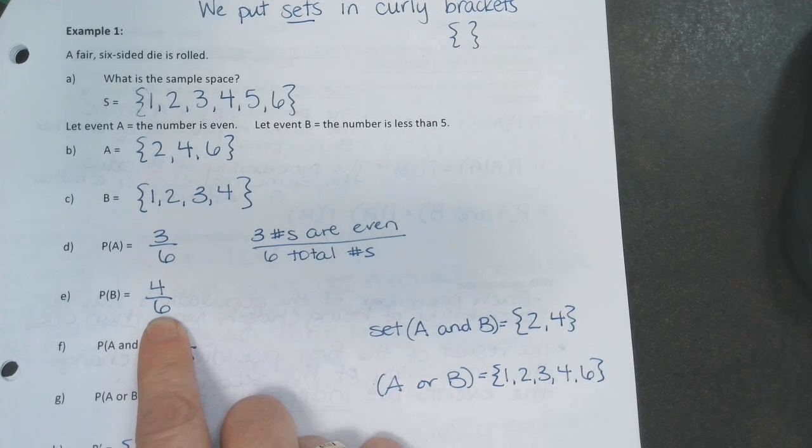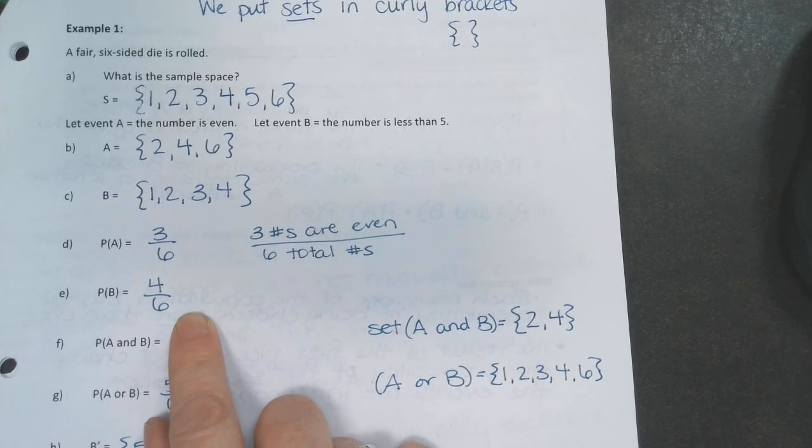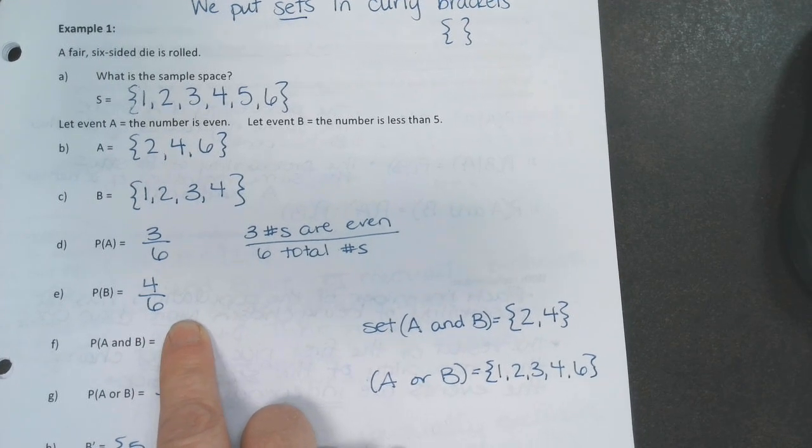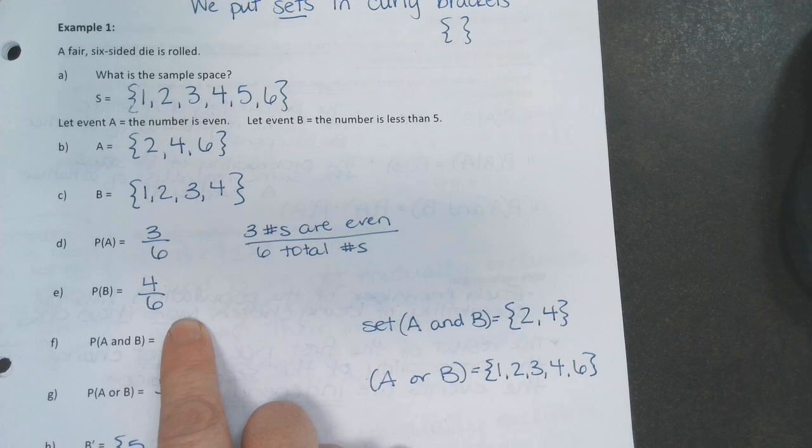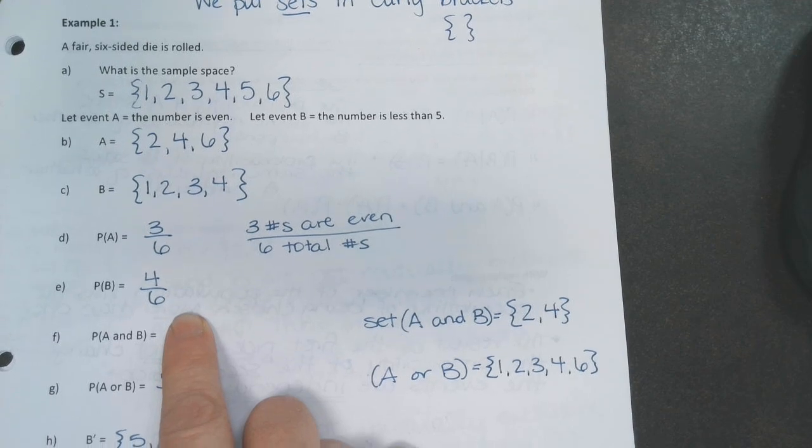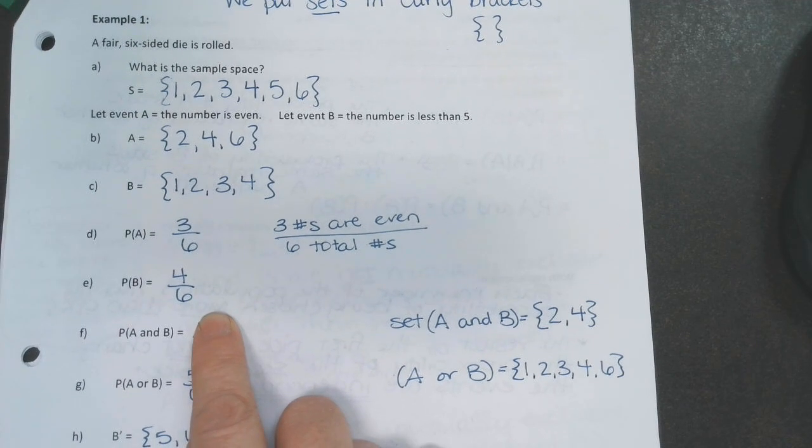Okay, so now let's look at the next one. We can see that it says what's the probability of getting something that is in A and B. And for the and and the or, we'll be finding some formulas in a few minutes, but when it's something that's very visual like this with the die, and we have a relatively simple sample space, we can also just kind of figure it out.